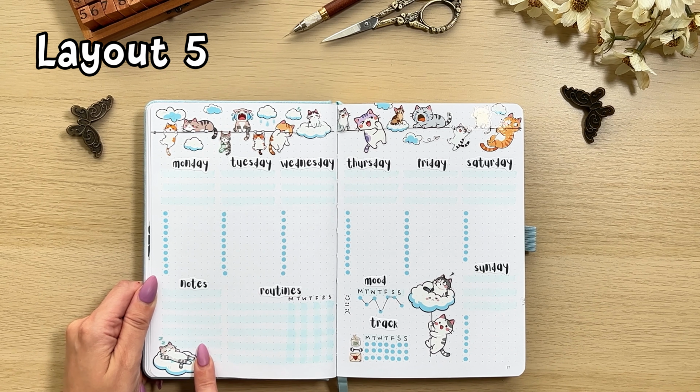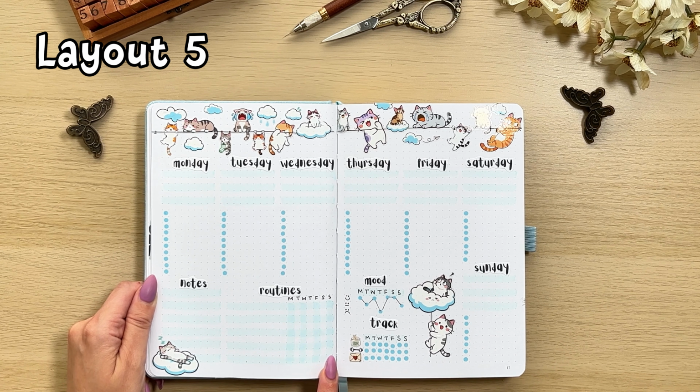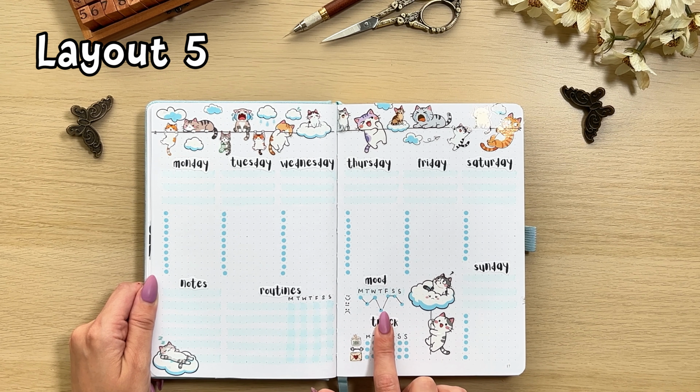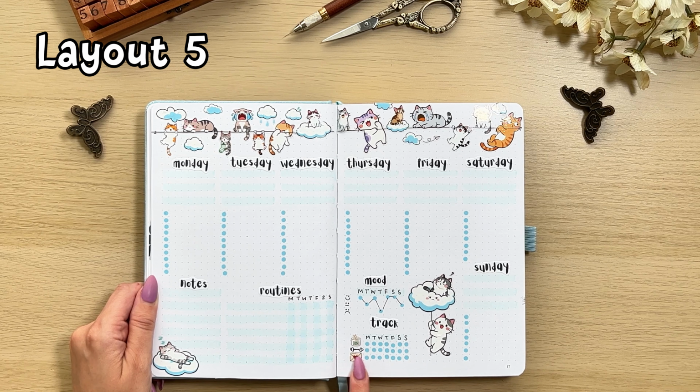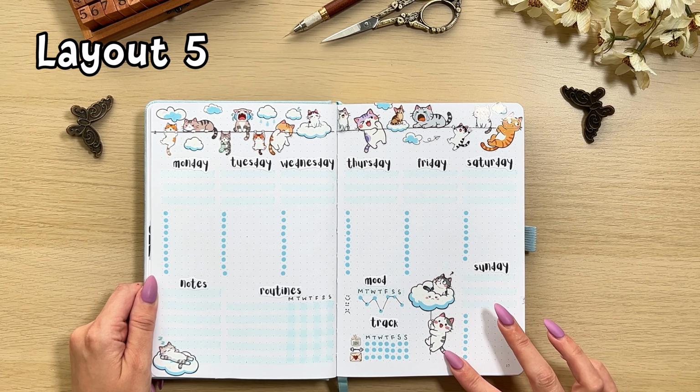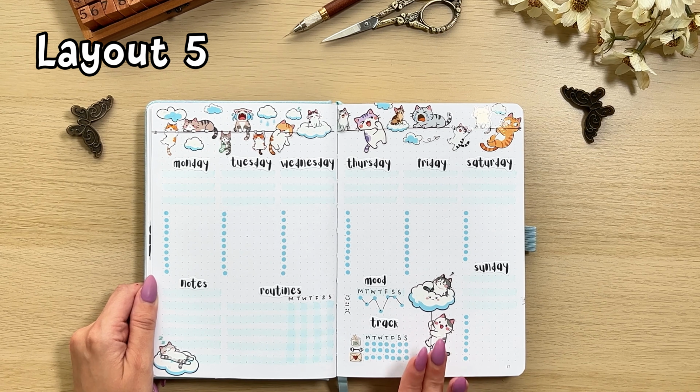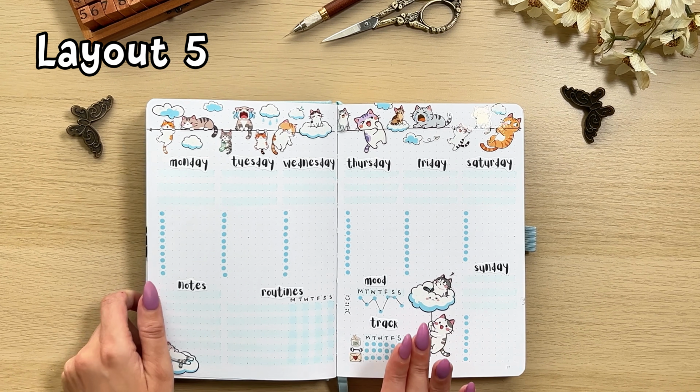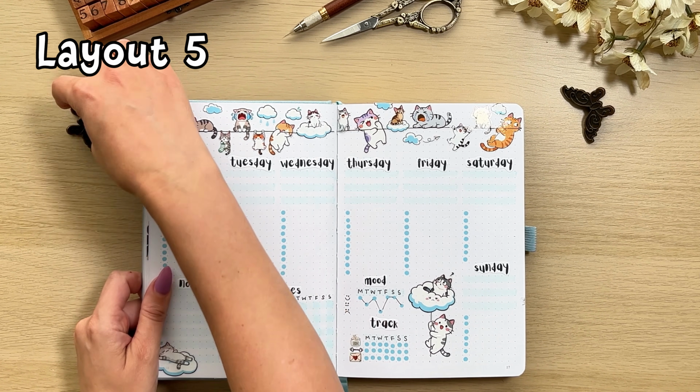I've got a notes section here, and then I've got a routine section. You add your routines here and you can tick them off on the days of the week. We've got a mood tracker, and then we've got a section here for little trackers, and then a little section for decoration. I had so much fun creating this layout with the tape, it was so fun.